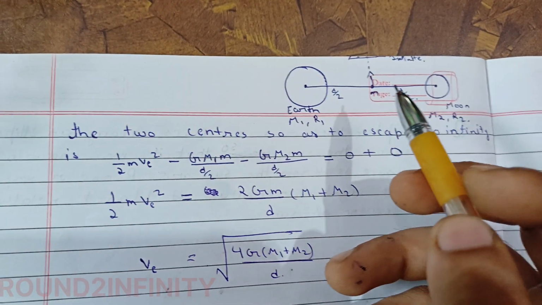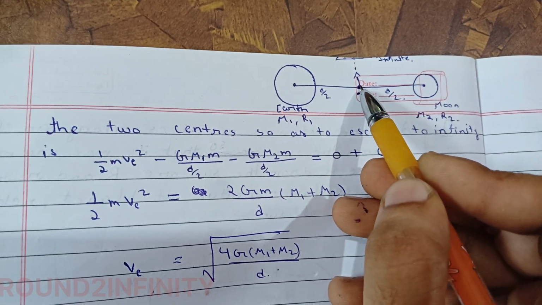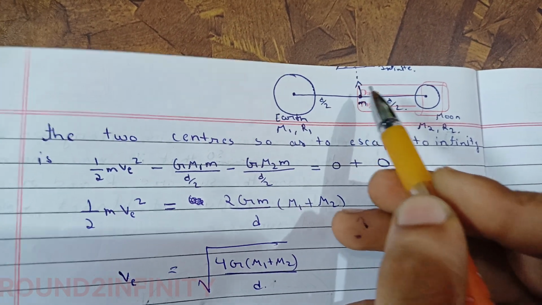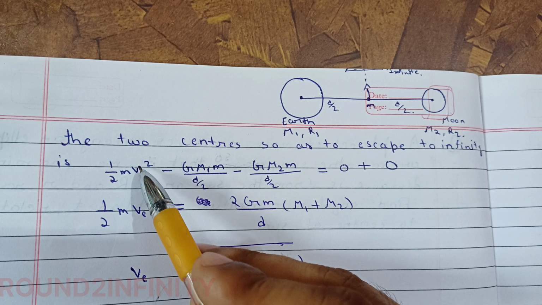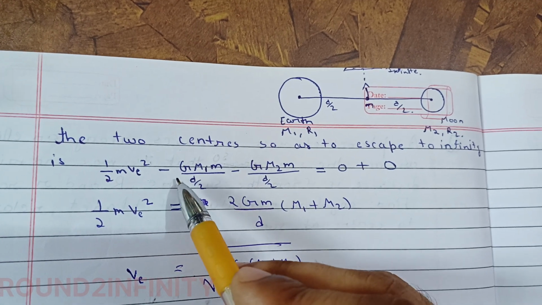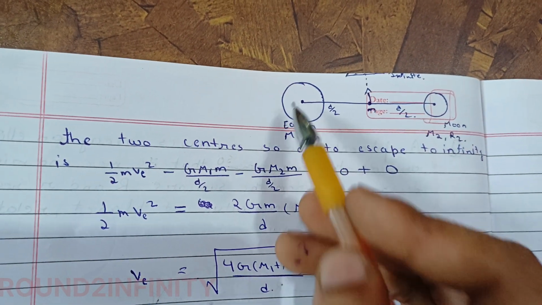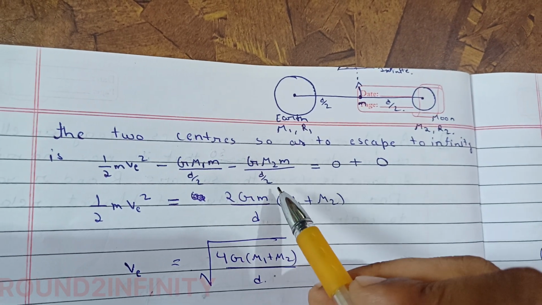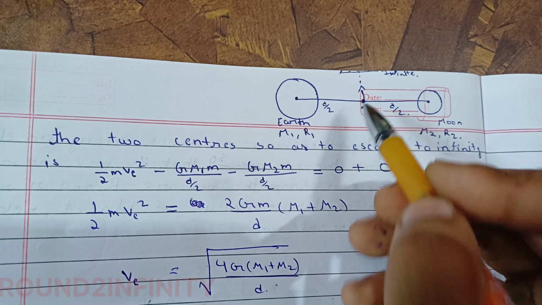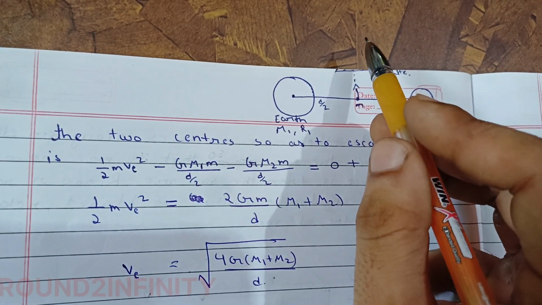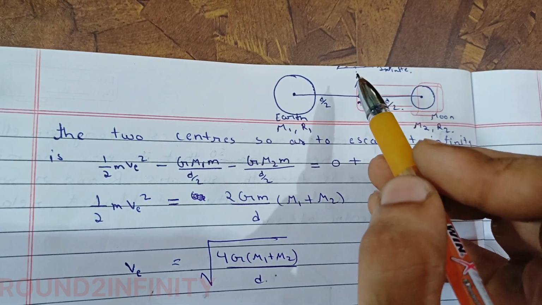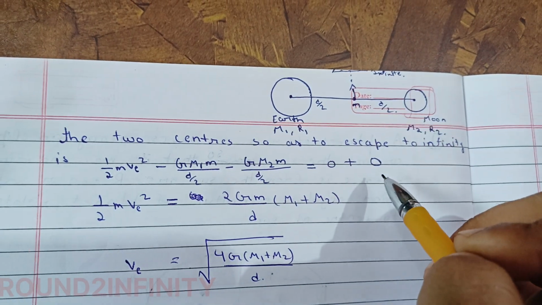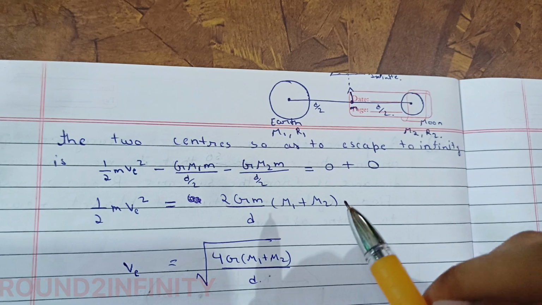So we'll use the conservation of energy law. When it was here, what was its total energy? Let's say it is thrown with the speed ve. So half m ve square minus the potential energy at this point due to the earth, which will be minus G m1 m divided by d by 2, and for the moon minus G m2 m divided by d by 2. This will be your total energy. At infinity, let's say it's just reaching infinity, so its velocity at infinity will be 0 and potential energy will be 0 at infinity by reference. So this will be 0 plus 0.